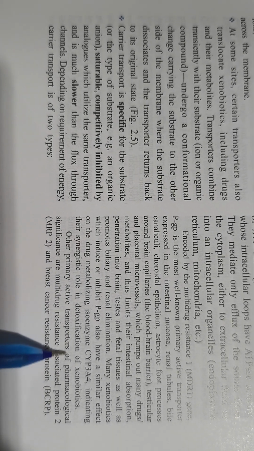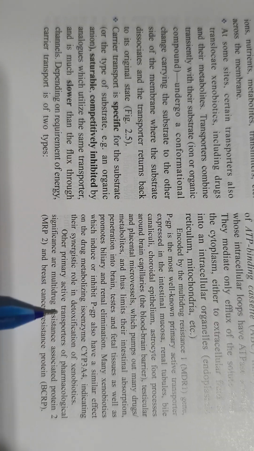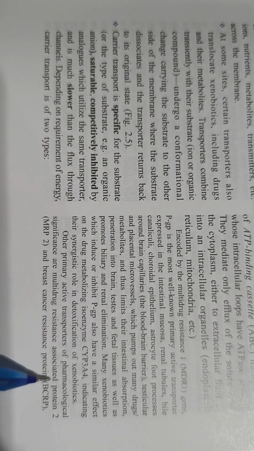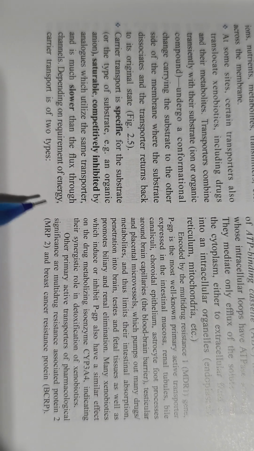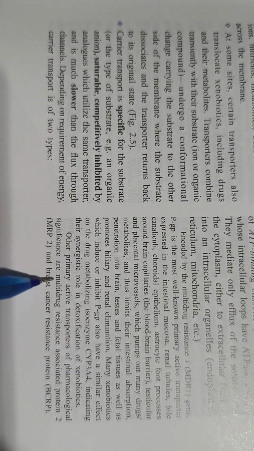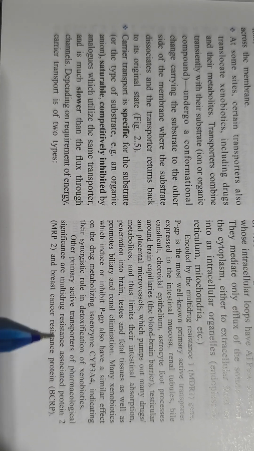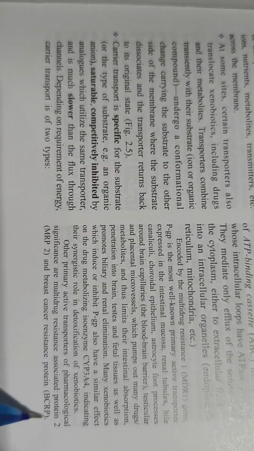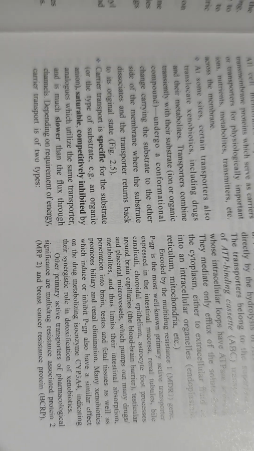Other primary active transporters of pharmacological significance are multidrug resistance associated protein 2, MRP2, and breast cancer resistance protein, BCRP.